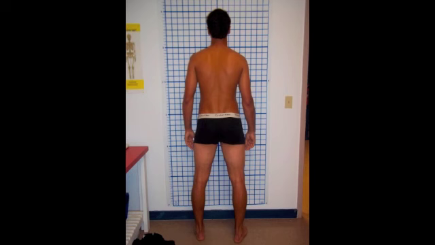From the posterior view, we noticed his head was slightly tilted to the left. The right shoulder was at a greater slanting angle than the left. He had a winging scapula, right greater than left. The right hip is slightly higher. The left popliteal crease greater than right, and the right foot was toed out.